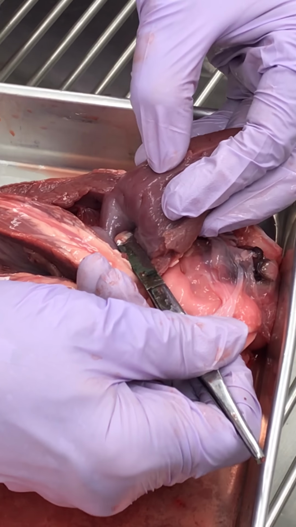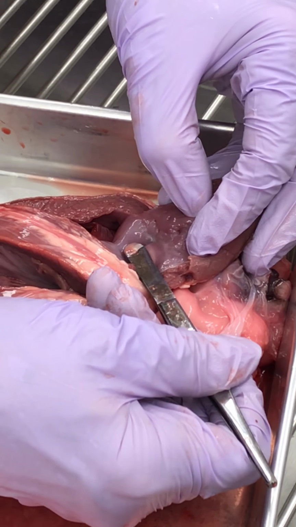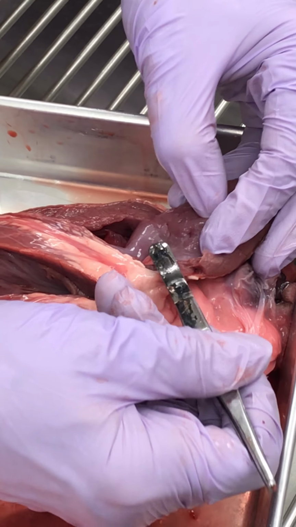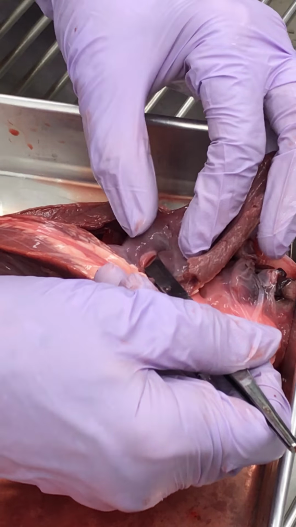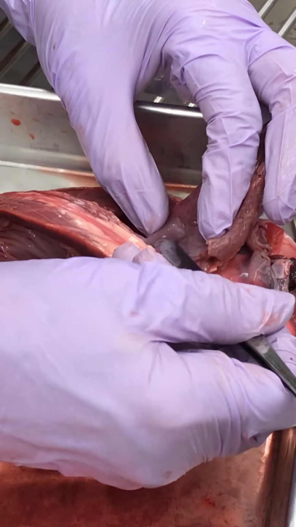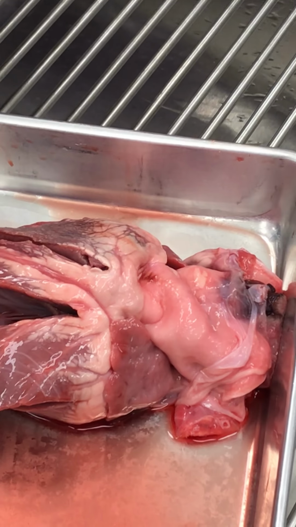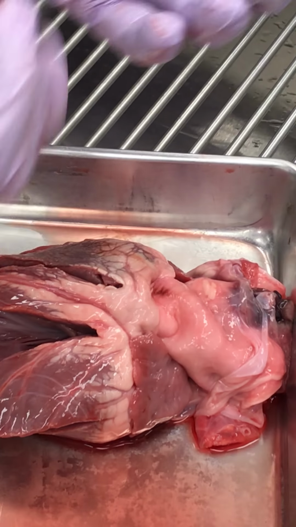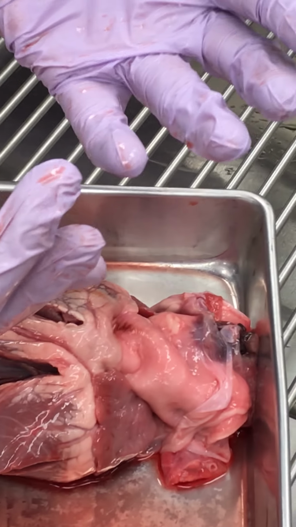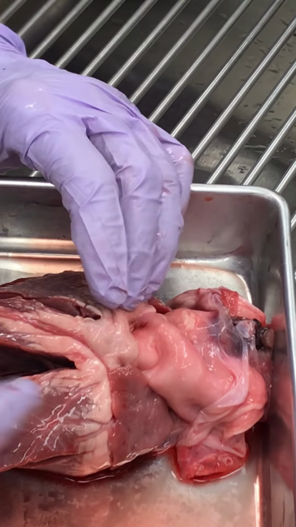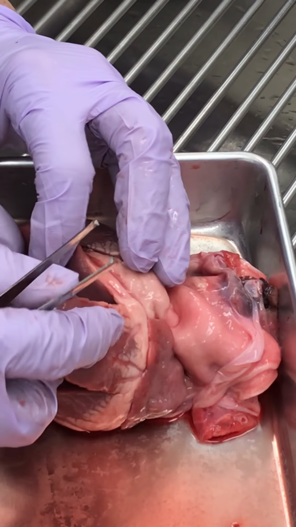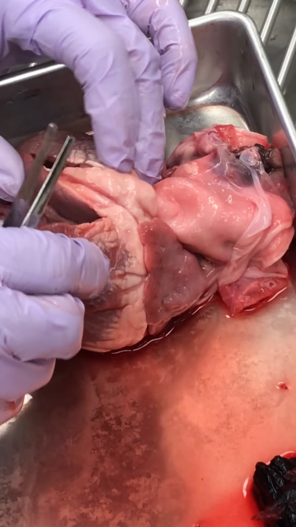It's very delicate, hard to see. But I'll flip it off the end. You see it flip? It's just like a little cup. So when the heart begins to relax and blood wants to fall back into the heart, those cups open up and catch it, so that it only goes forward. And that's the whole purpose of valves in the heart, to keep the blood flowing one way.